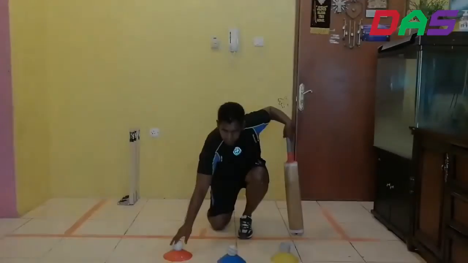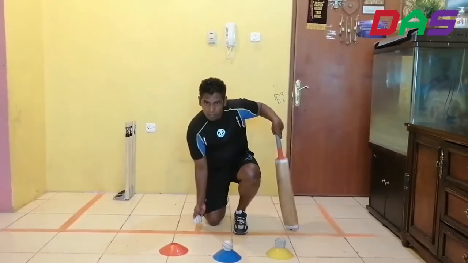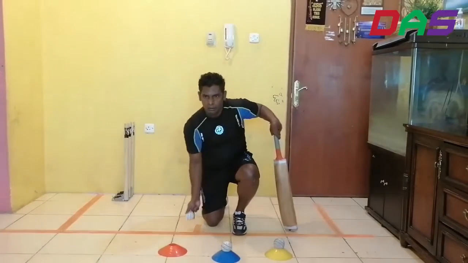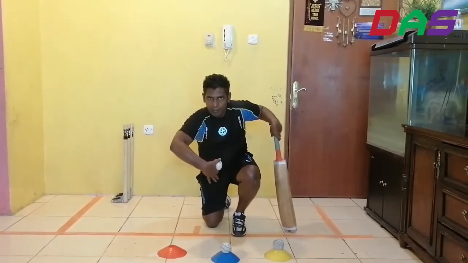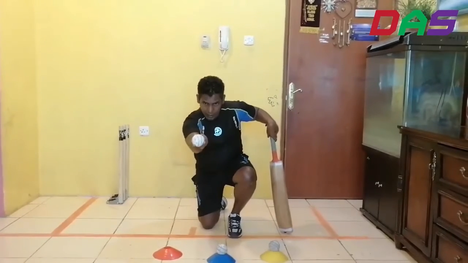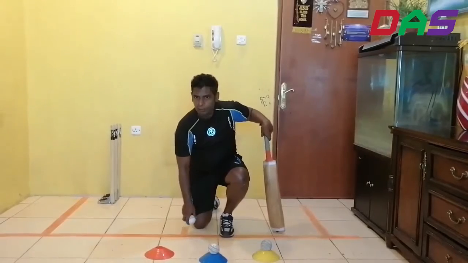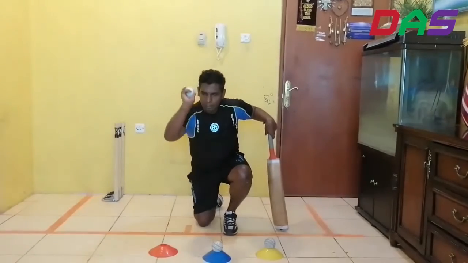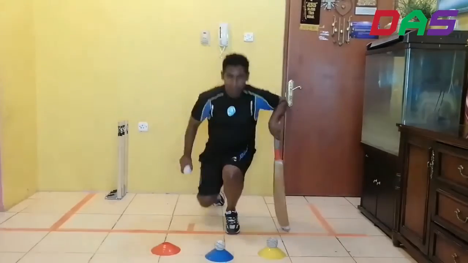Just tell your father or brother to throw the ball from down to up. Let him throw the ball and you play forward defense. Once you are playing forward defense this way, then exercise 4: tell him to pitch the ball in a good length position.